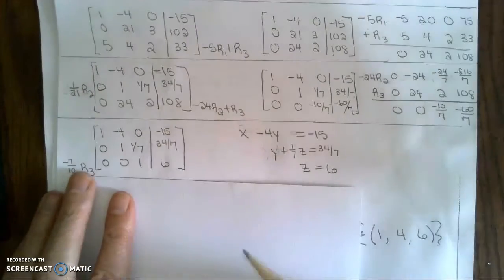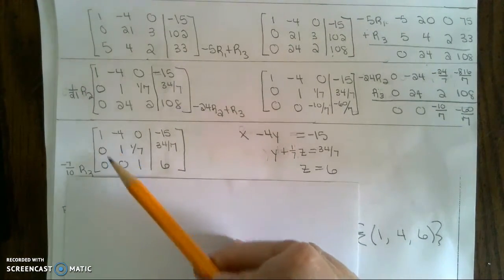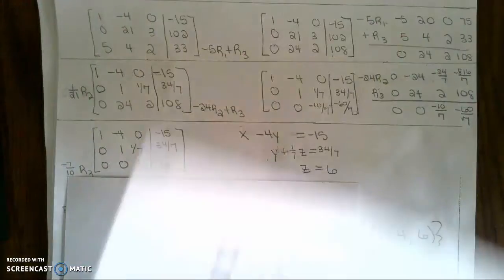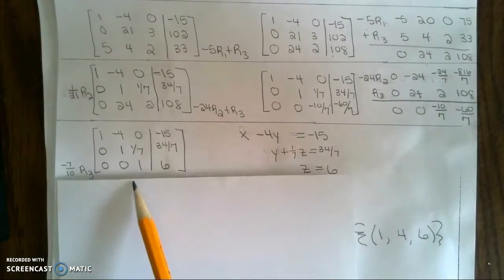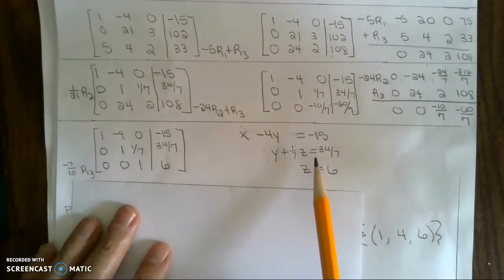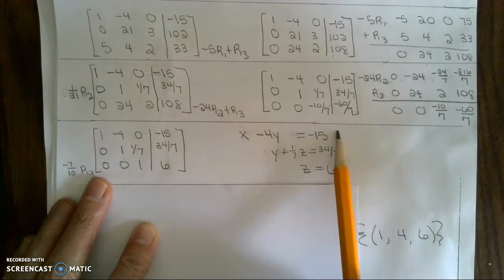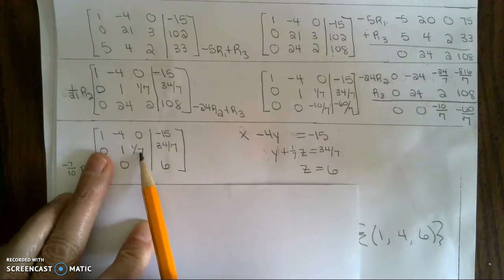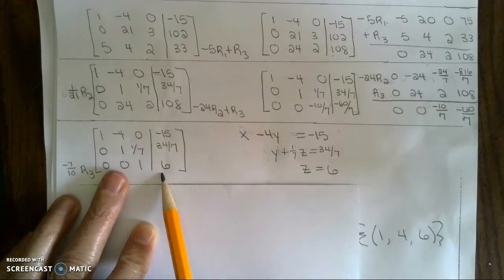Okay, so now I'm at the last step. Now I already have the 1s on the diagonal and the 0s down here. So I'm actually right here. So now what I'm going to do is go ahead and write this as the linear system. So I have x minus 4y plus 0z is equal to 15. Y plus 17z is equal to 34 over 7. And z is equal to 6.